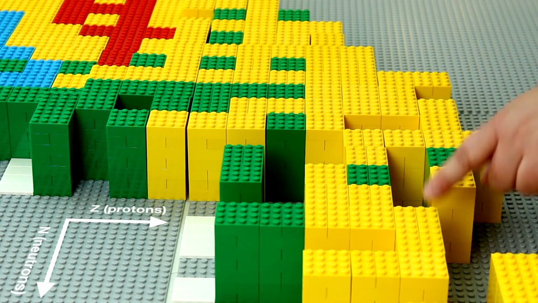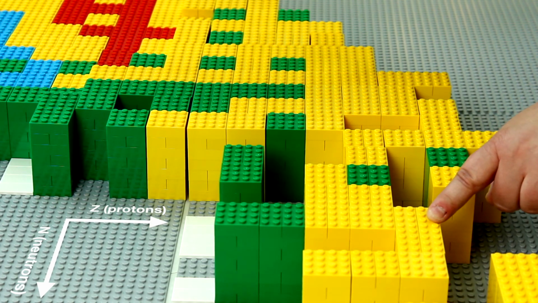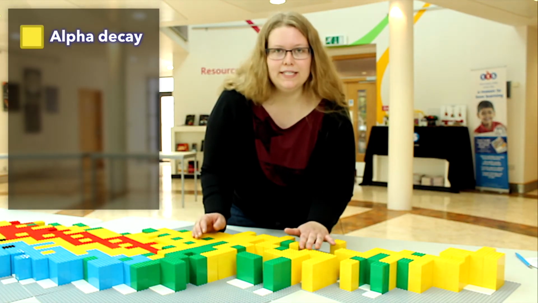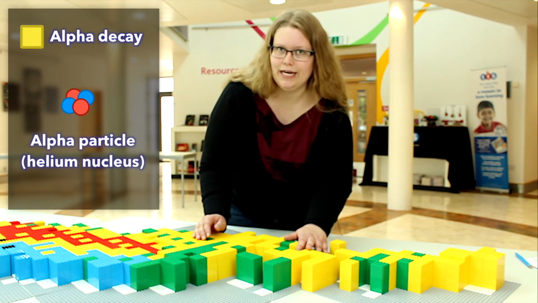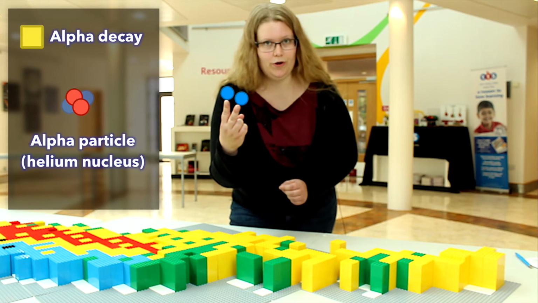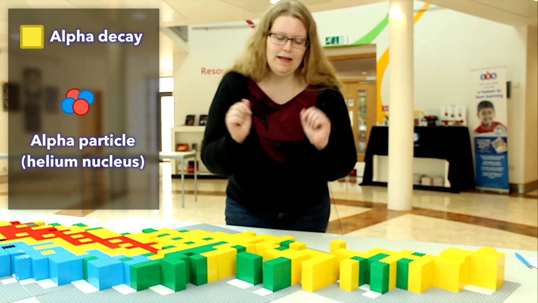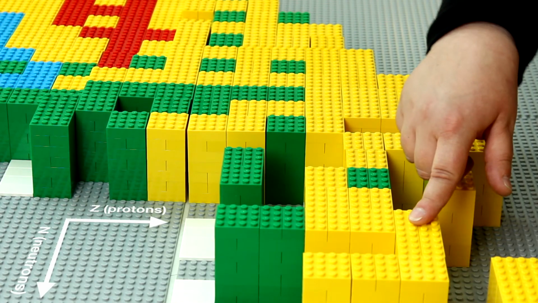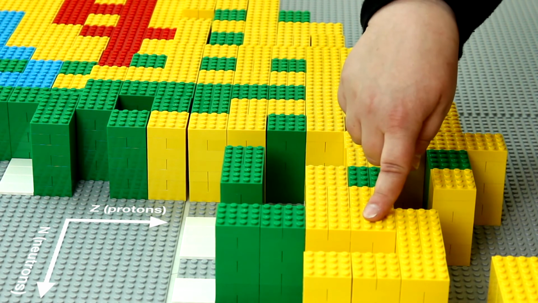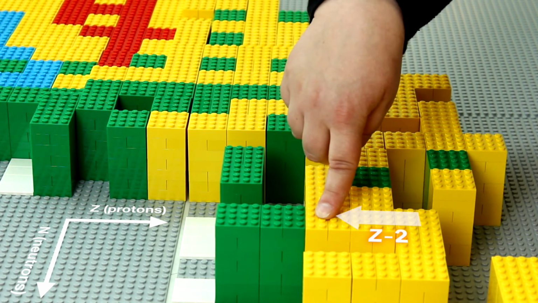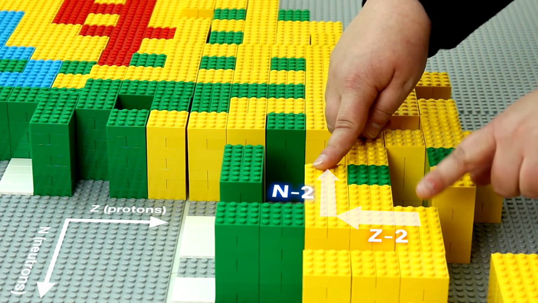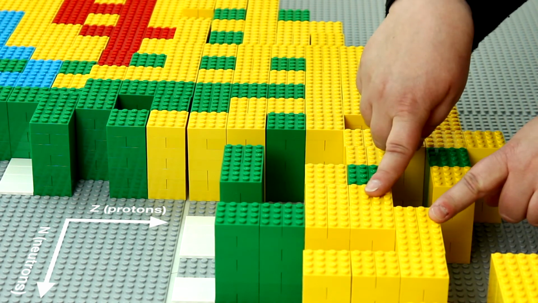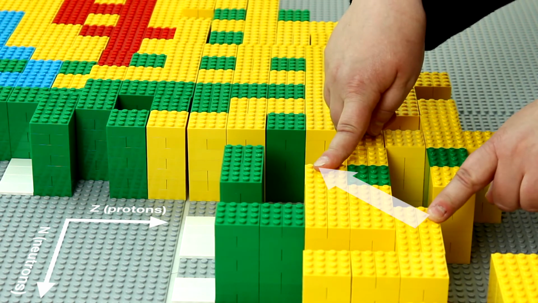The yellow ones make alpha decay. This means that they emit a so-called alpha particle, which is the same thing as a helium nucleus, consisting of two neutrons and two protons. This, if we start from here, takes us two steps down in proton numbers and two steps down in neutron numbers, and we end up here. So we go two steps towards the lighter elements.